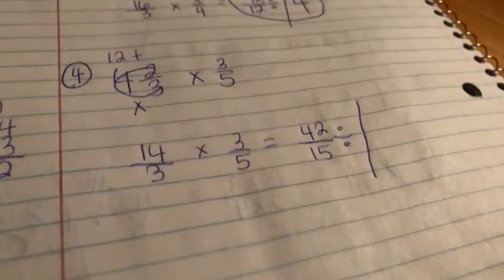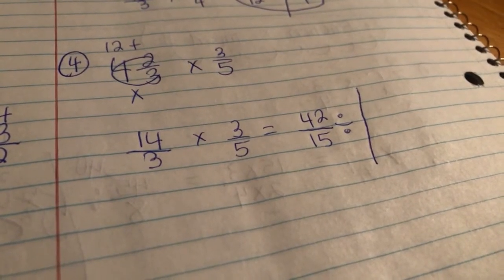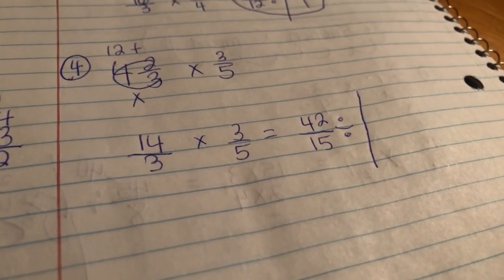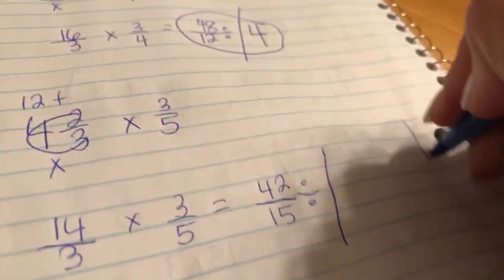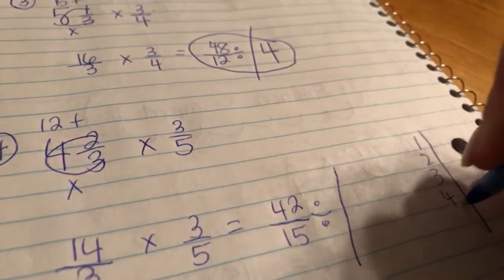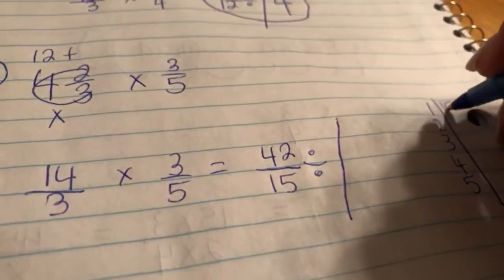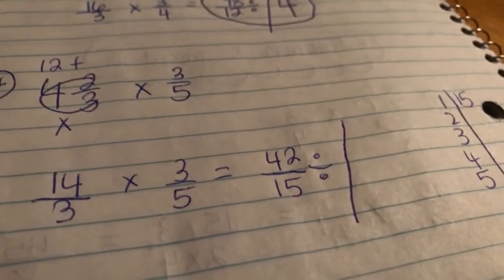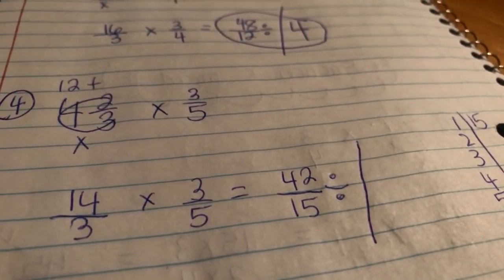Read it from top to bottom. 42 divided by 15. See how many times 15 can go into 42. If you don't know, then you need to start making a list for 15. I'm at 15. Count up.